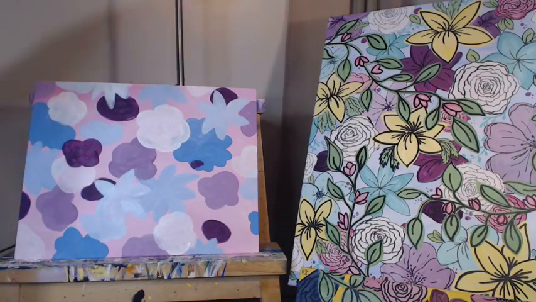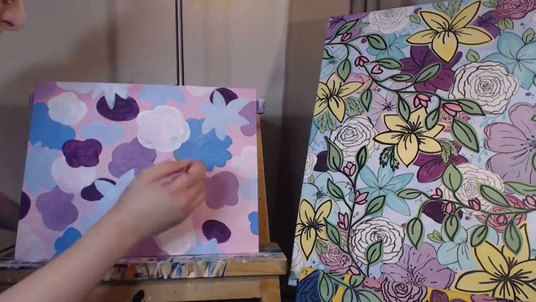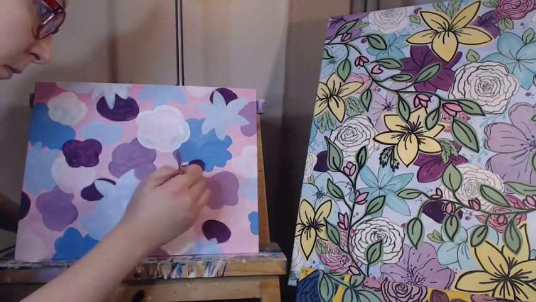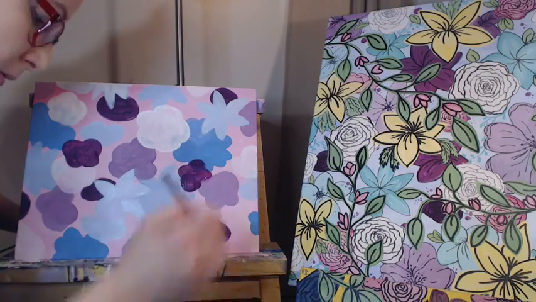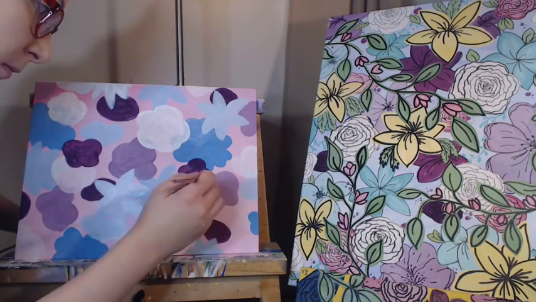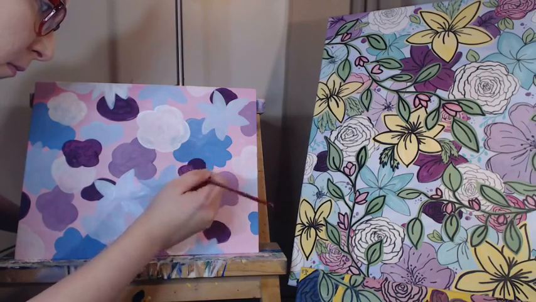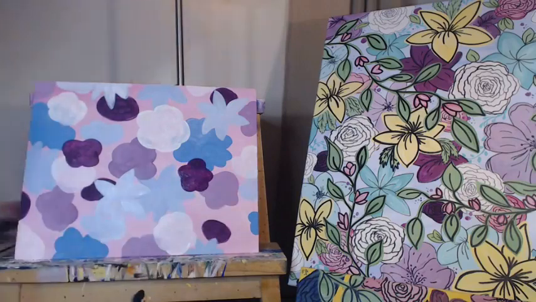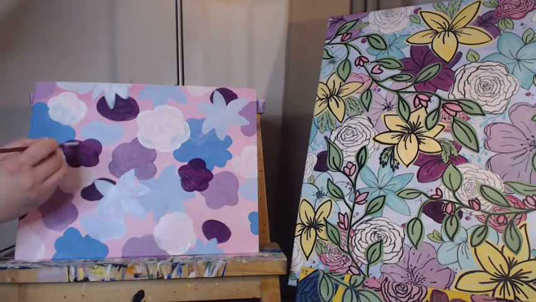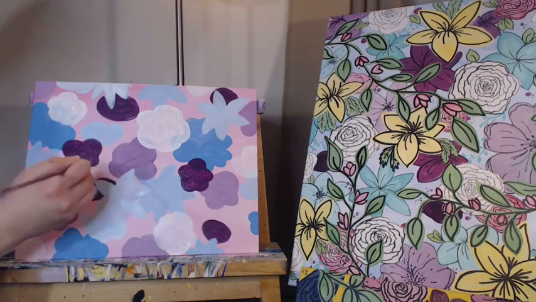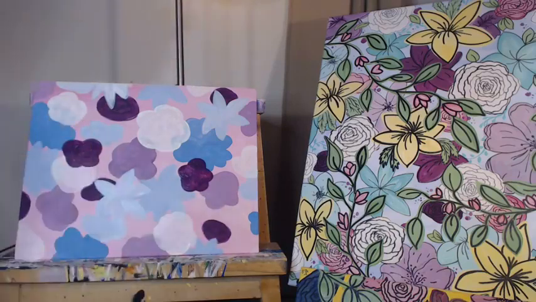I need more purple though. That one's going to need a bit more of a second coat. I think this one will too. Okay. I'll do that one afterwards.